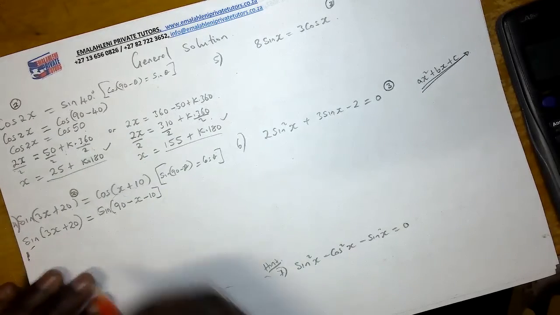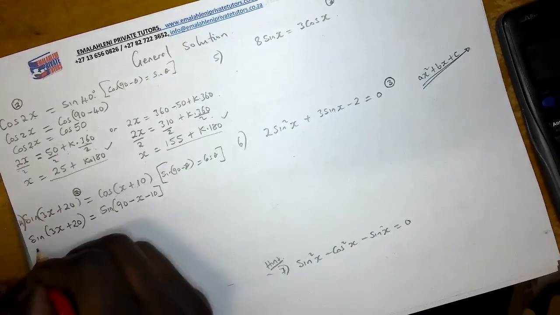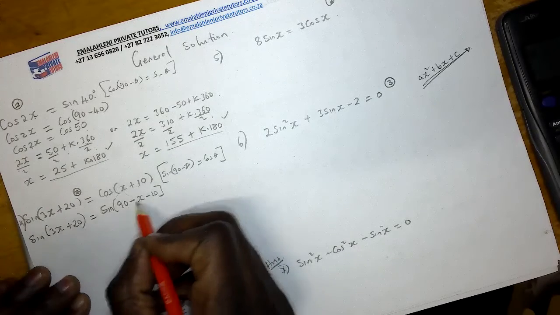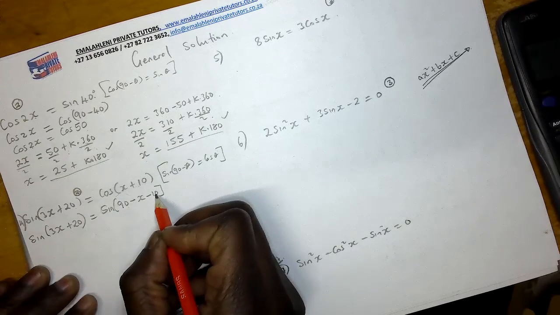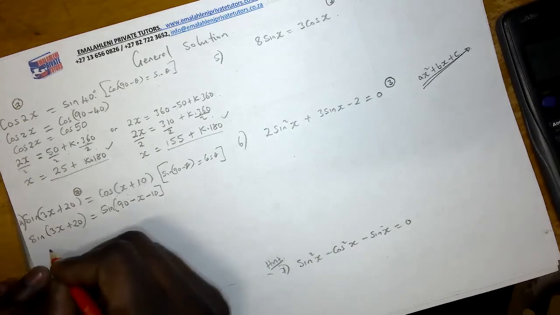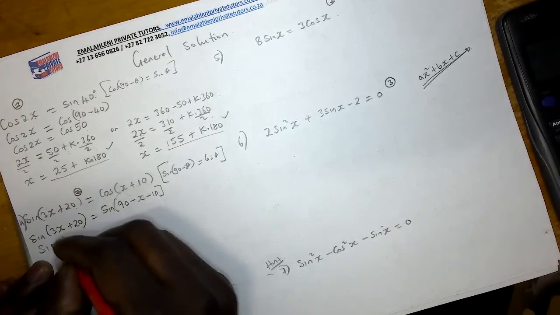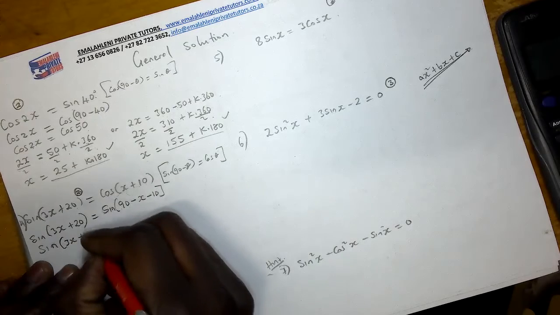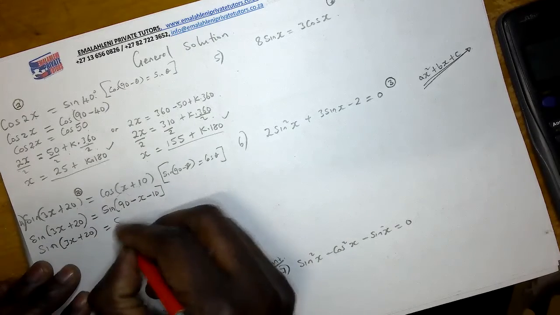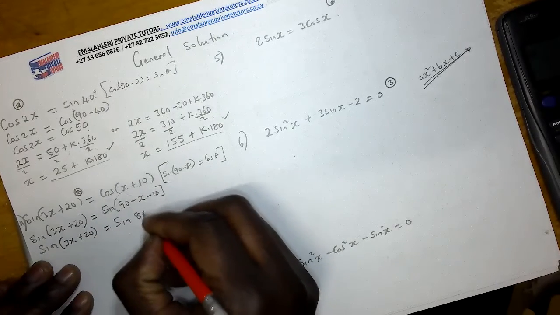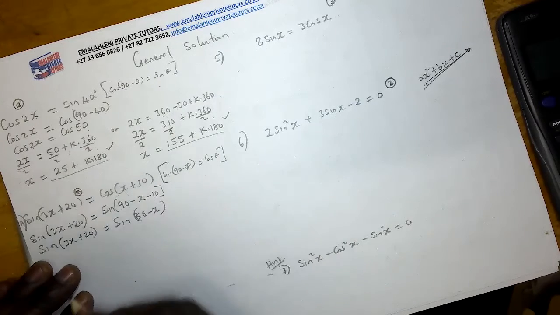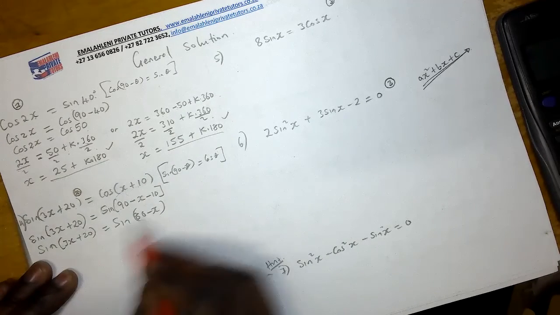Okay, then what do we get there? We're going to get sine of 90 minus 10. 90 minus 10 is going to give us 80. So we're going to say 80 minus x. So it means that here, sine of 3x plus 20 is going to be equal to sine of 80 minus x. And we equate the values because it's sine and sine here.